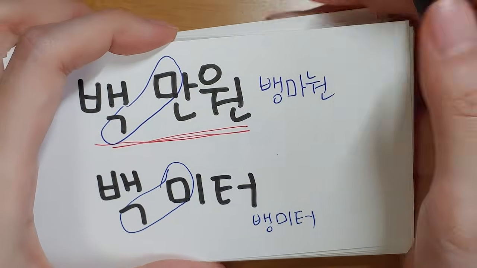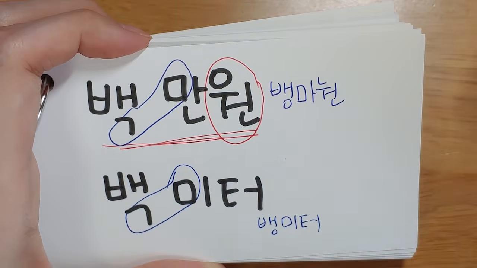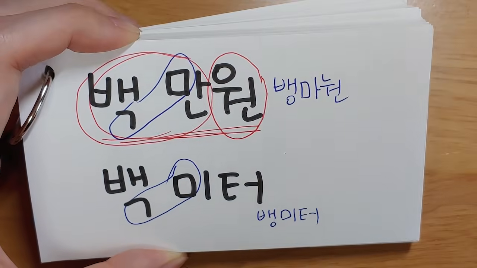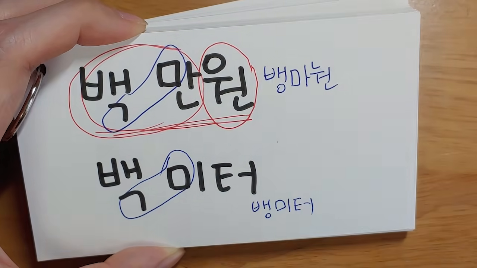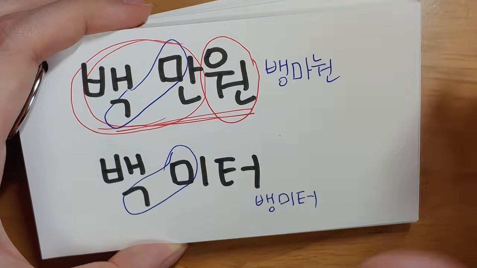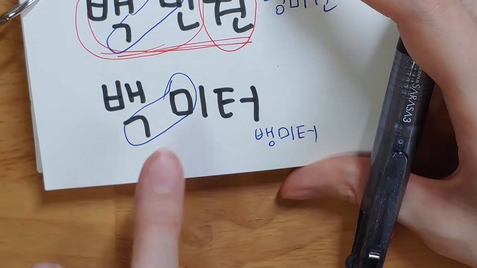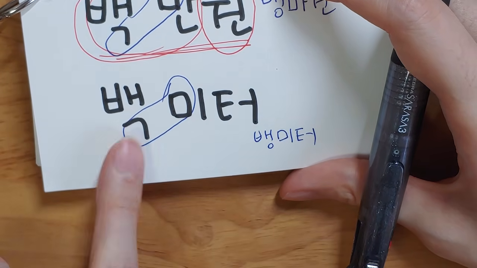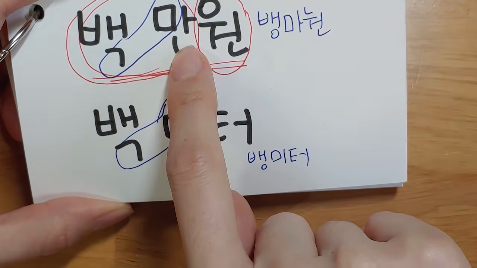So to break this word down, you guys know that Korea's currency is won, right? Won. And 100만 is 1 million. So when you say 100만 won, it means 1 million won, and it amounts to about 1,000 USD, a little less. And 100m means 100 meter. So 100만 is 1 million.